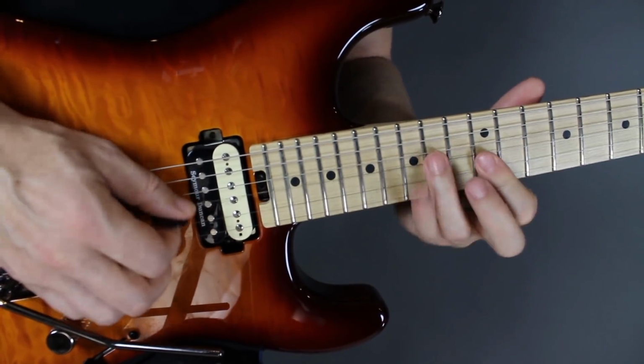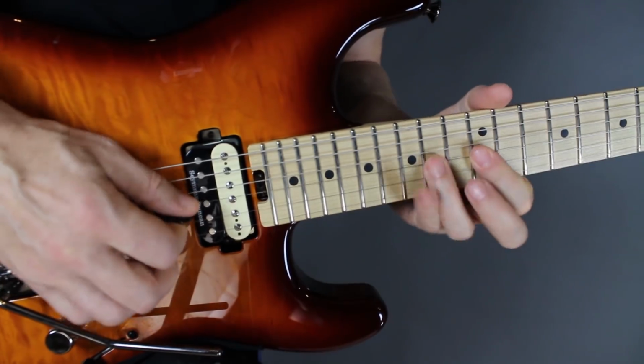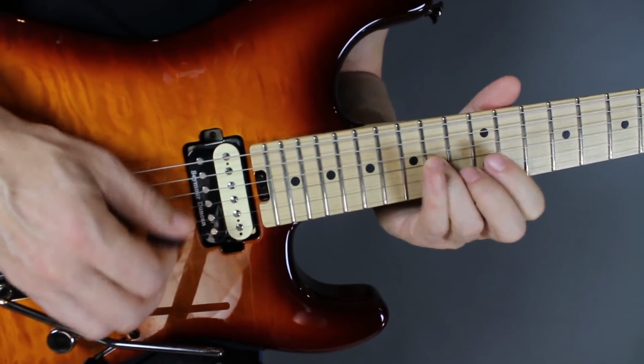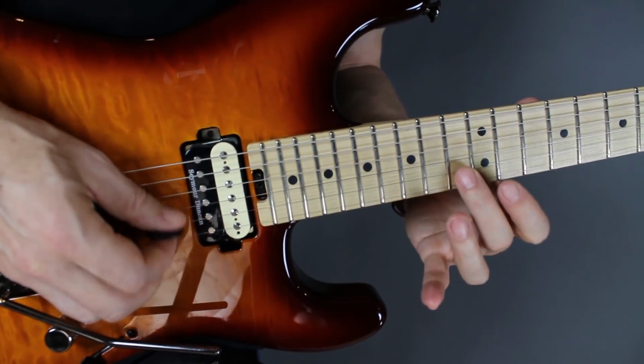Or you can play the lowest note, the highest note, and then back to the chord note. As long as you end on that chord note, right? Next note, do the same thing with that.